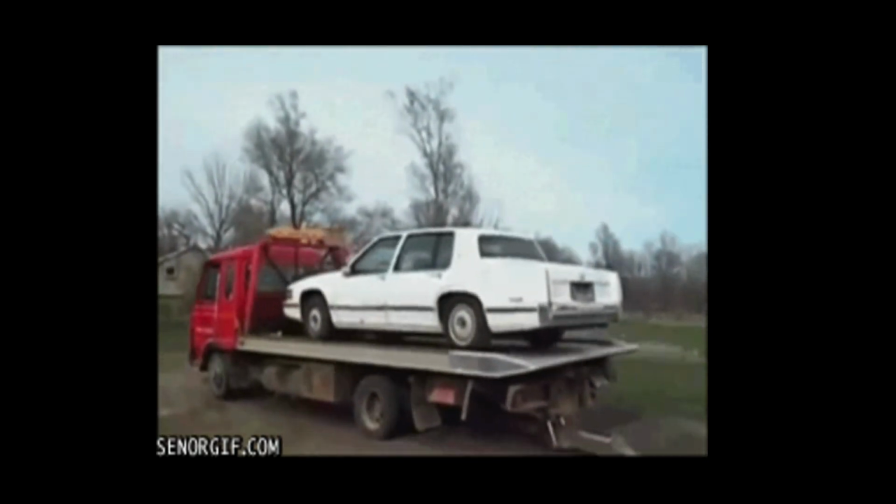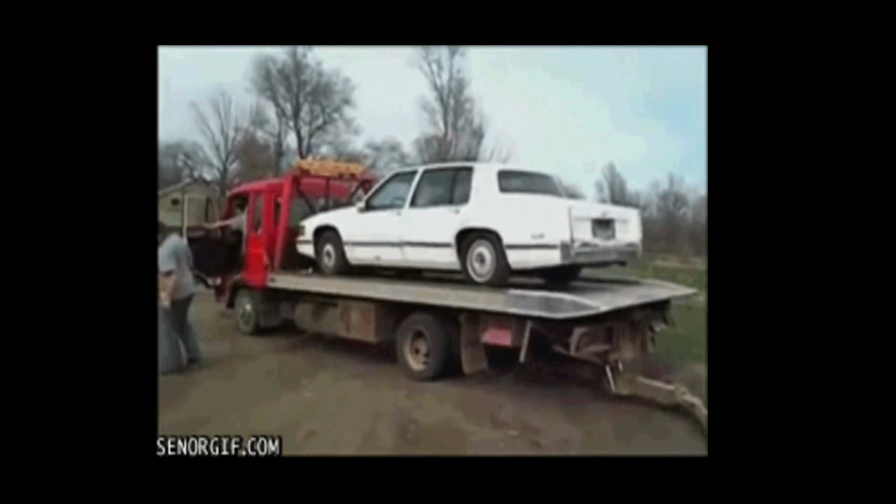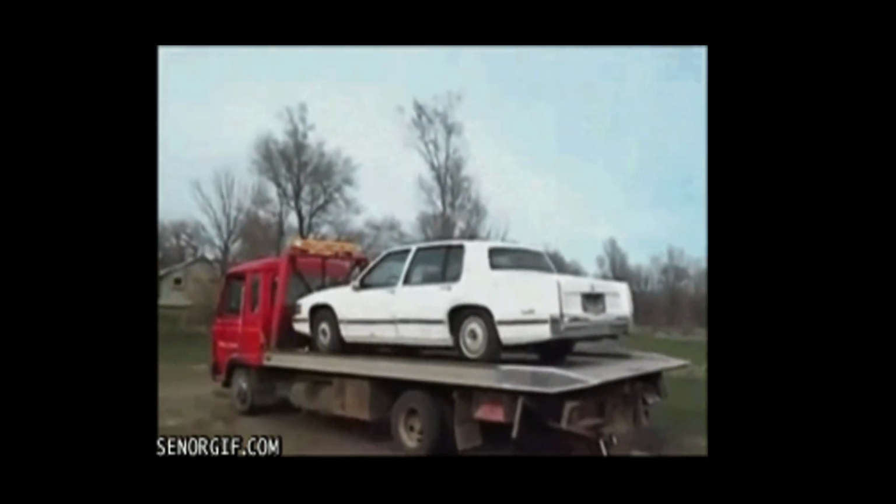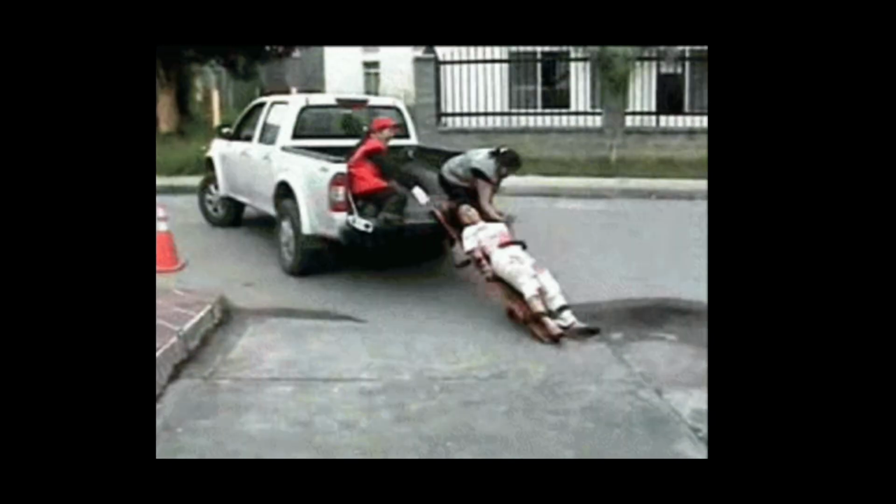Here the truck has higher mass, so it exerts inertia on the car. The car tends to fall down as it exerts inertia. And this is another example.